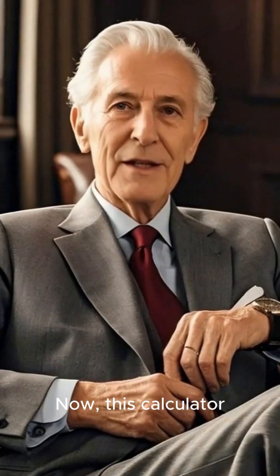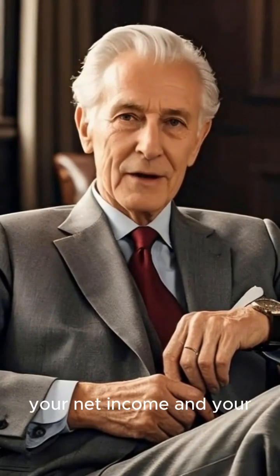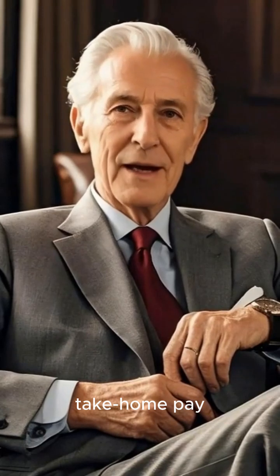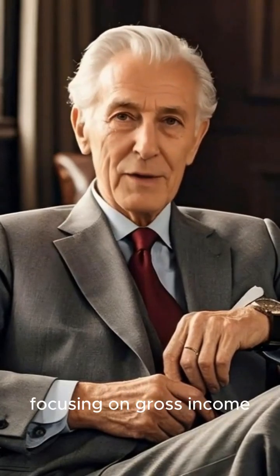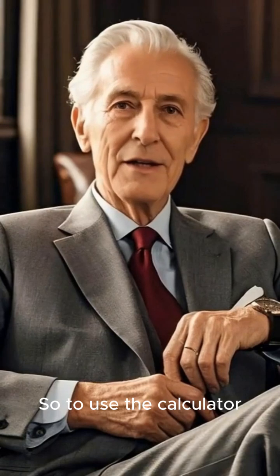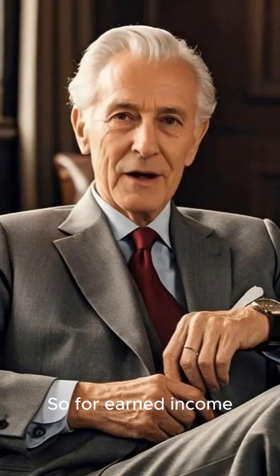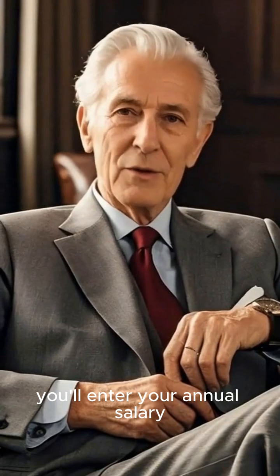Now, this calculator does more than just calculate your gross income. It also calculates your net income and your take-home pay. But today, we're going to be focusing on gross income. So to use the calculator, all you have to do is enter the relevant information. So for earned income, you'll enter your annual salary.